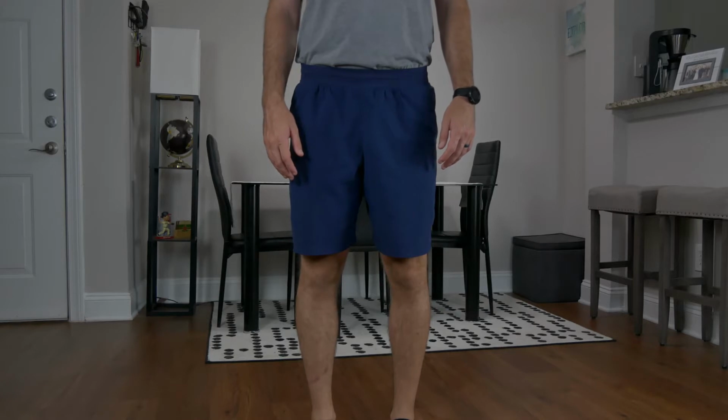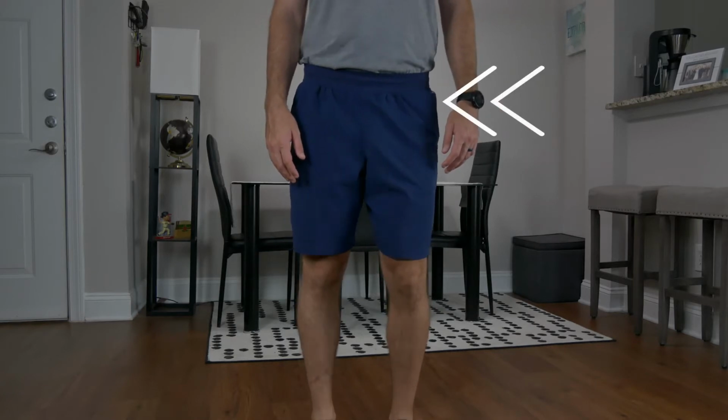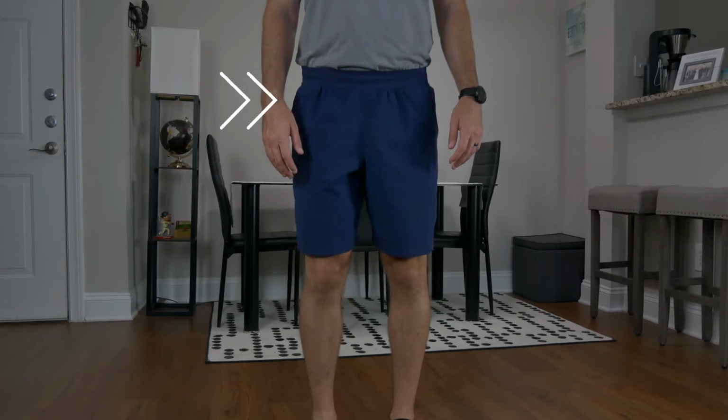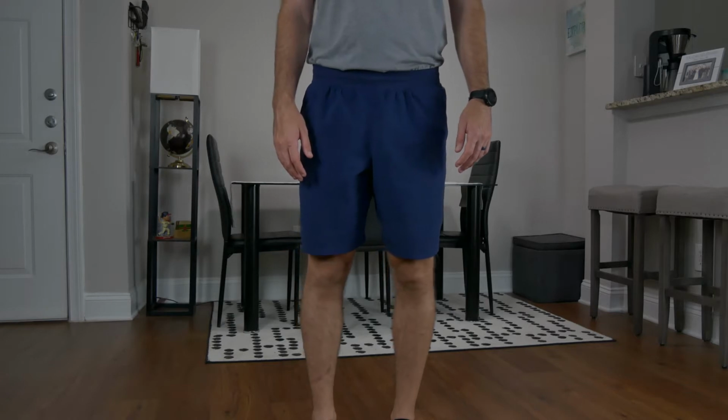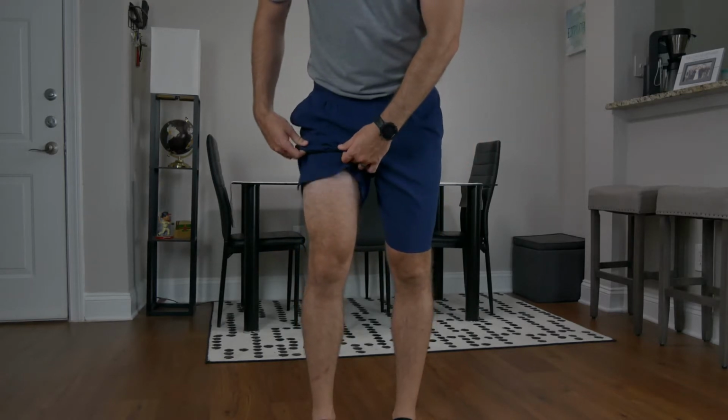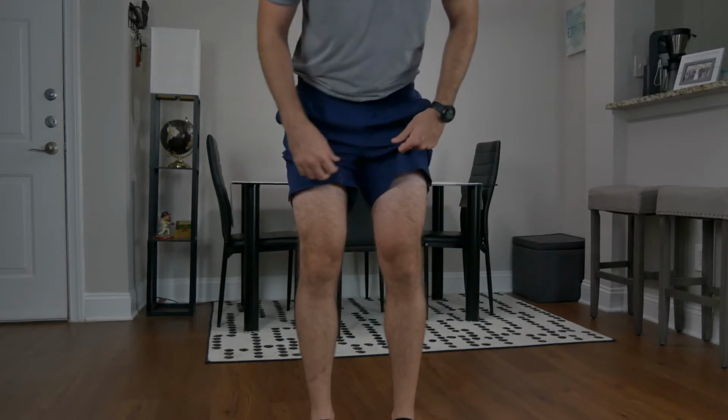First, we're starting with standing pelvic obliquity, noticing any left side down, right side down, or neutral position. Next, any thigh edema that is present. So have the patient pull up their shorts and see if there's any associated thigh edema on either side.